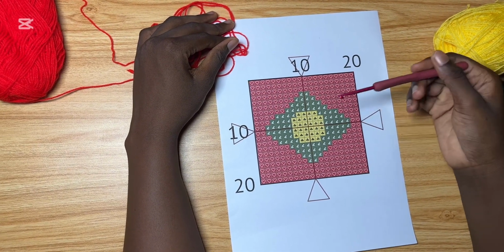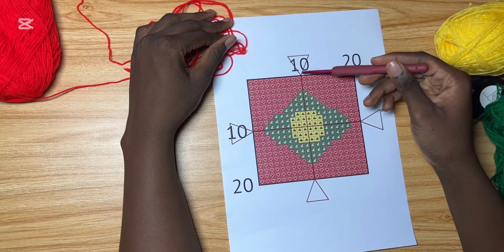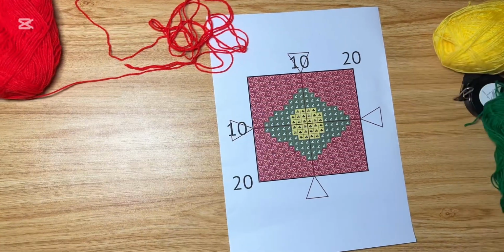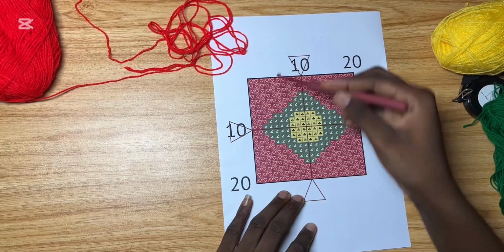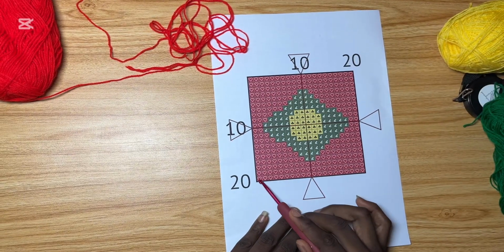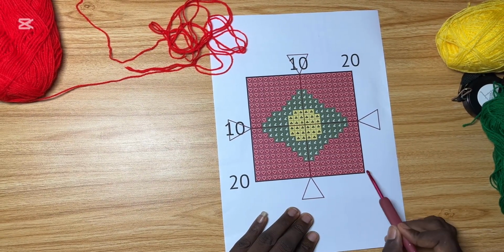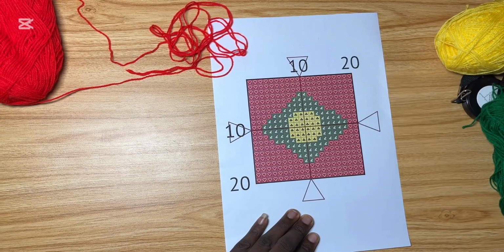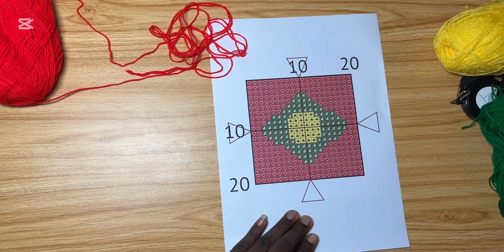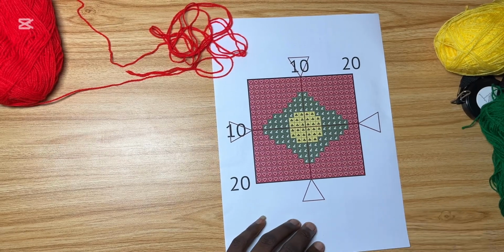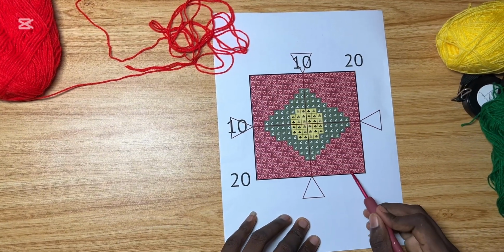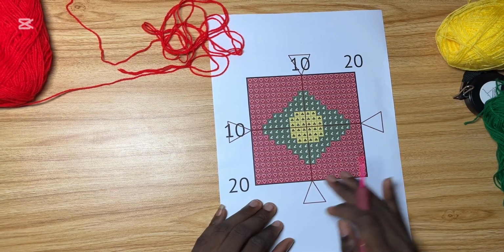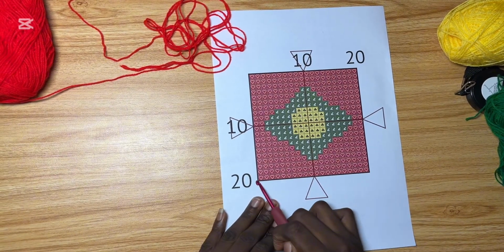But on a normal day, you should work your charts from right to left, then from left to right, from right to left, then left to right, because you'll be turning your work as you're going. You'll be turning and turning back, so you have to work it right to left, left to right. This is theory. Let's get into the practical. So this will be my 1, my 2, my 3, my 4, my 5 till I get to the end, since I'm working from right to left. So let's get into it.